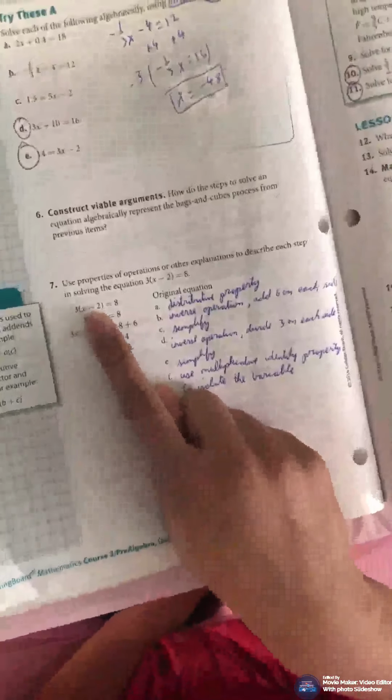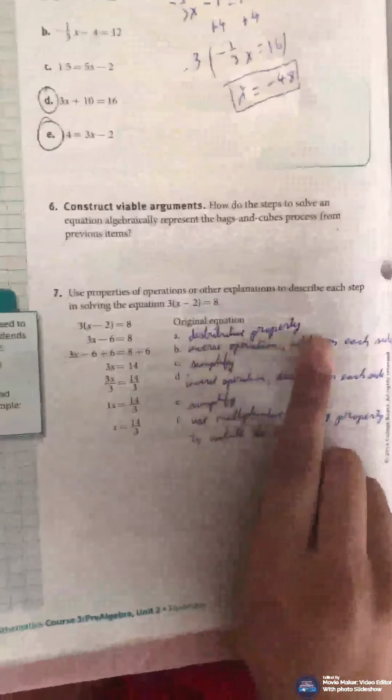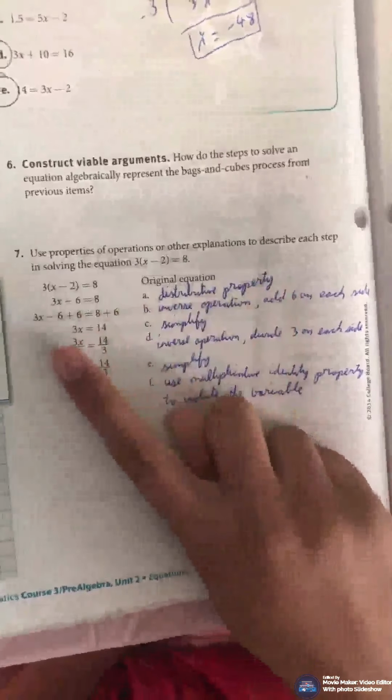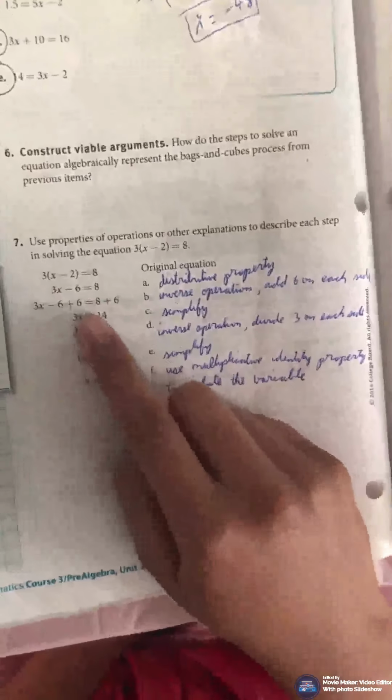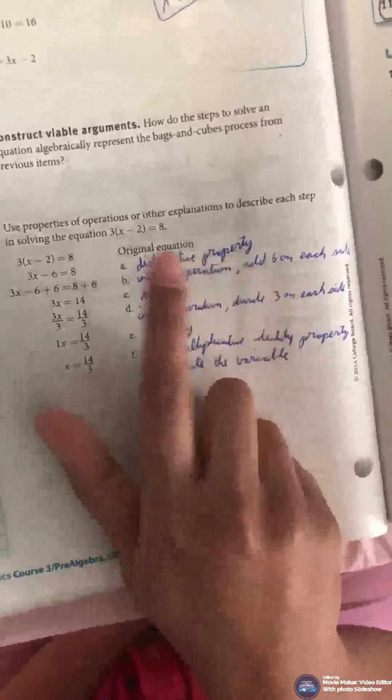What they did here is they multiplied 3 with x and 3 with negative 2. That property is the distributive property, so we should write that in the explanation over here. And then they added 6 to both sides, which is the inverse operation of subtracting 6. So that's what they did.